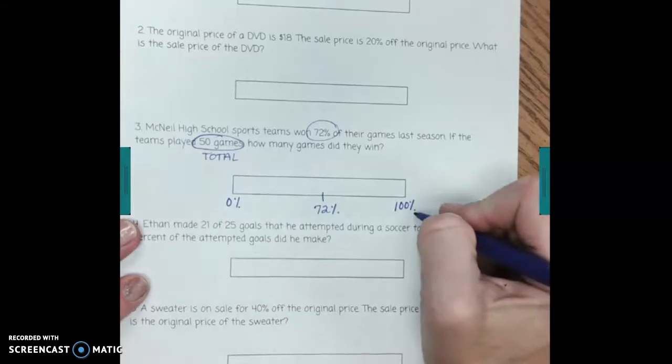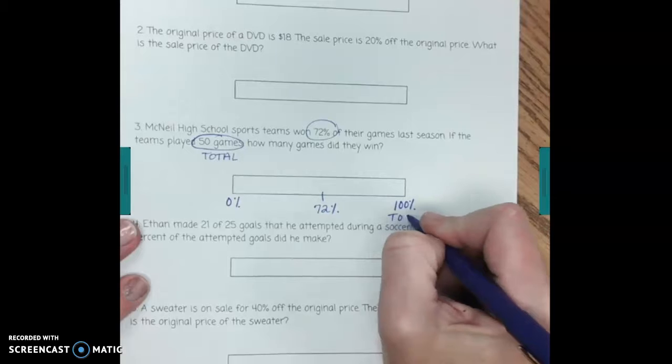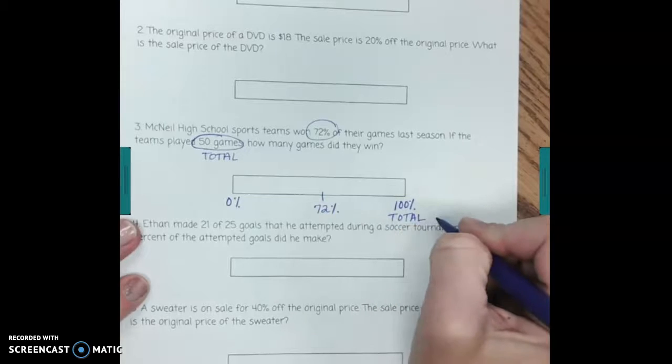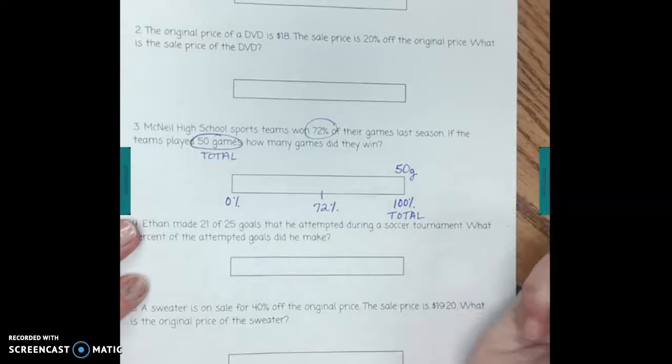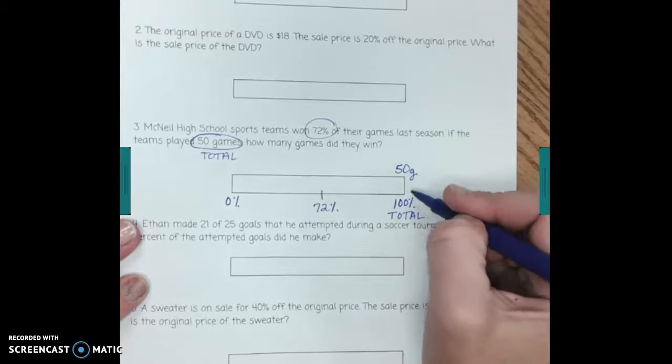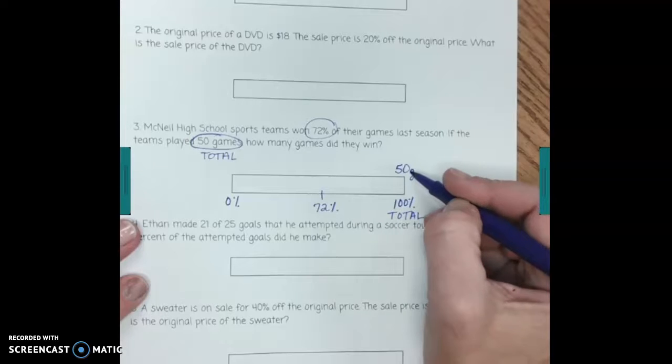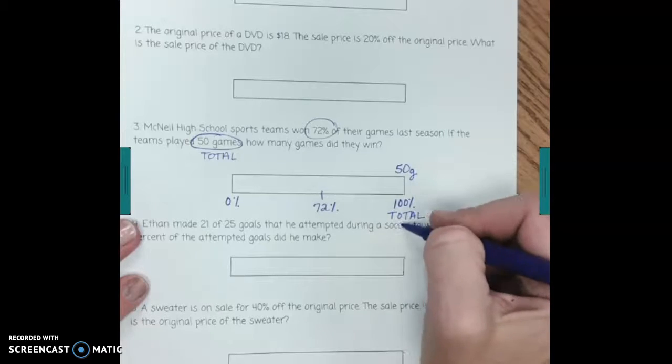Well, I know that 100% represents the total or the whole amount of something. So I'm going to put 50 games above the 100% because both of these numbers represent the total games, the total percent of the games.